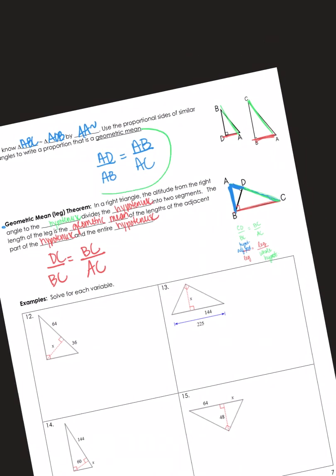So yes, this is a valid proportion. It is also a geometric mean, and it is the other geometric mean that you can have using the other leg. So AD over AB equals AB over AC.